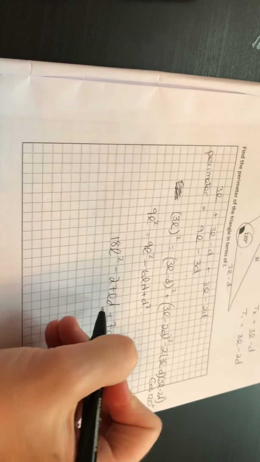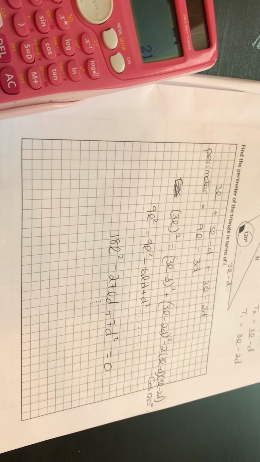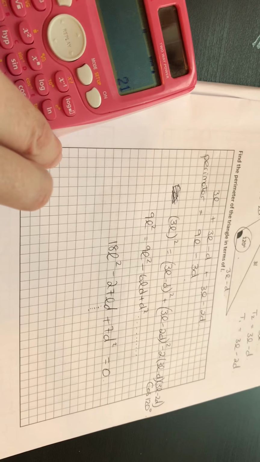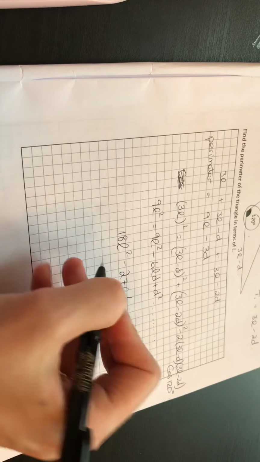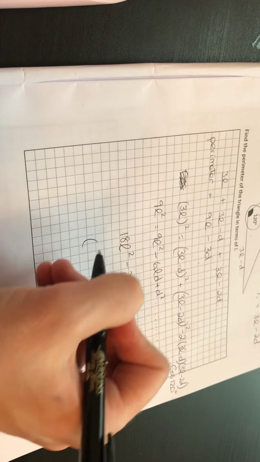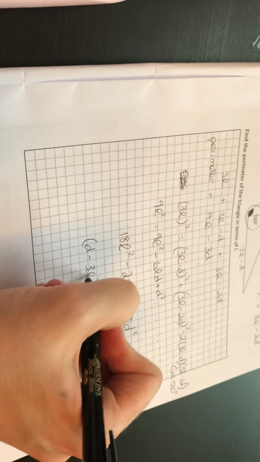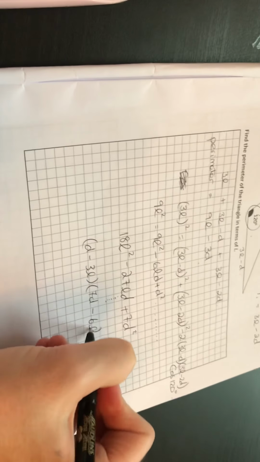Yeah, I probably would. 126, so let's divide by 6. There, 21 and 6. So they add to give me 27. Work that out. Get your two factors. We end up with D minus 3L as one factor, and 7D minus 6L as another.